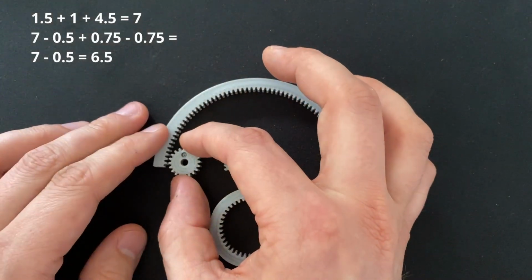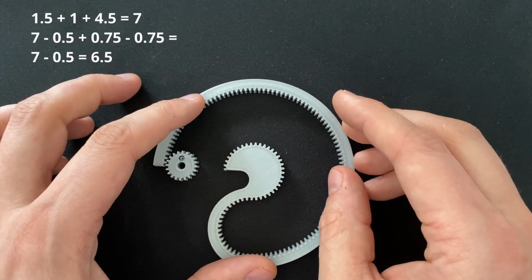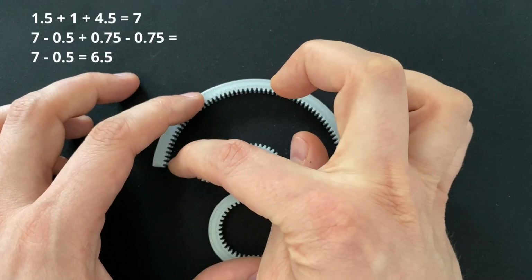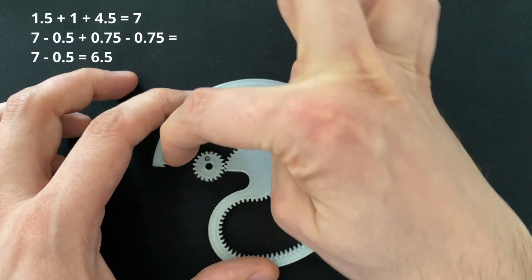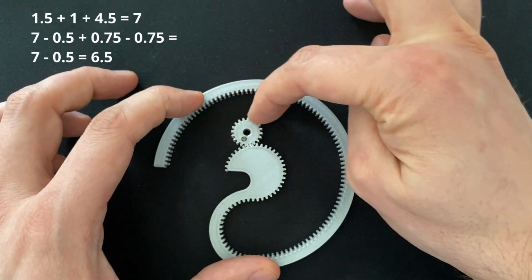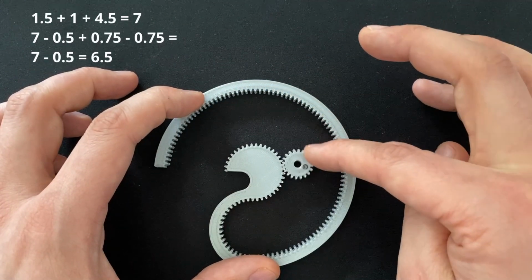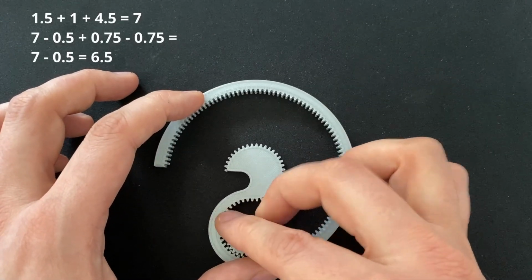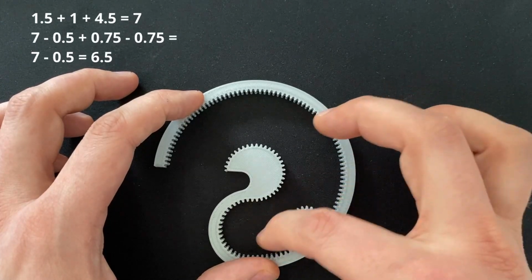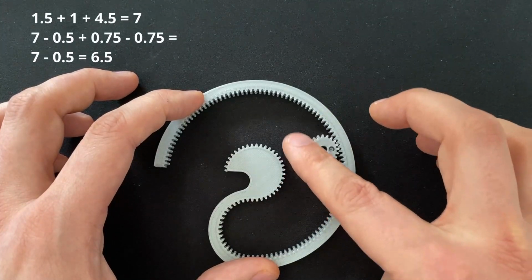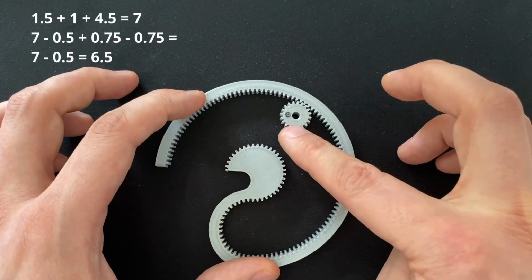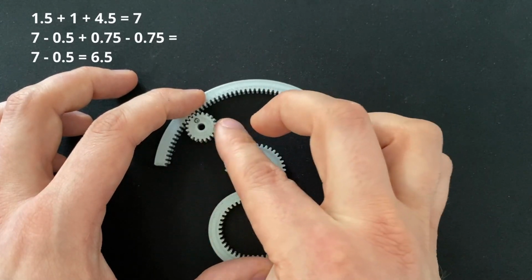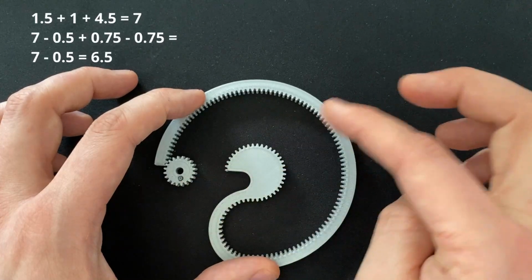Let's check if that's correct. Let's move the shape. Yeah, we start here. It doesn't matter, but let's do it like that. Okay, so there we go. 1, 2, 3, 4, 5, 6.5. 6.5.